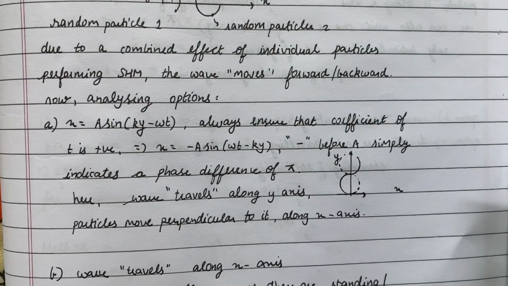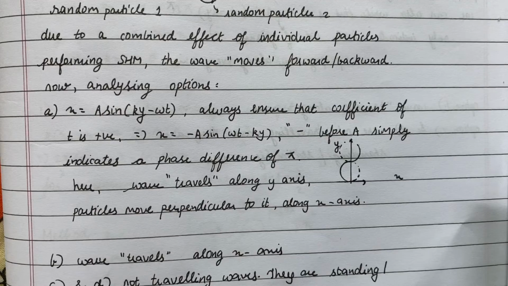So as you can see in the diagram, I have shown the wave represented by option A. The dotted line is what the wave would have been had the minus sign not been there. But the solid curve shows what the actual wave looks like due to the presence of the minus sign. And this difference is nothing but a phase difference of pi. Irrespective of these things, the wave still travels along the y-axis, which is what we've been asked in the question, and the particles move perpendicular to the y-axis. That is, they perform simple harmonic motion along the x-axis.